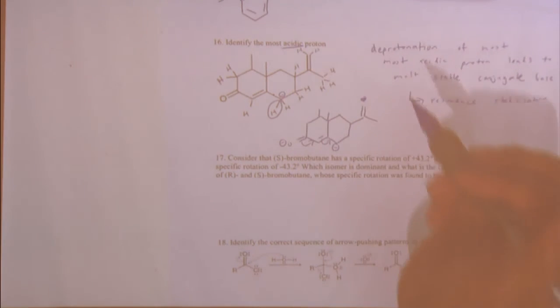So once again, when you're looking for the most acidic proton, look at how, when it's deprotonated, it affects the conjugate base, because the stronger the acid, the more stable the conjugate base.